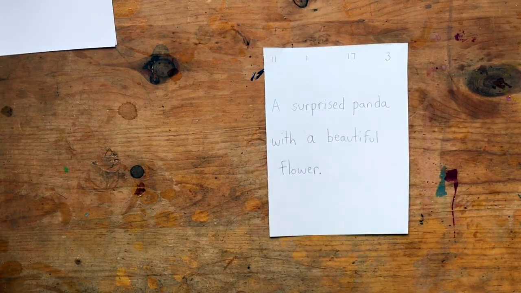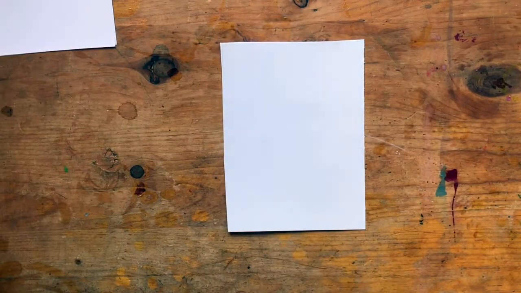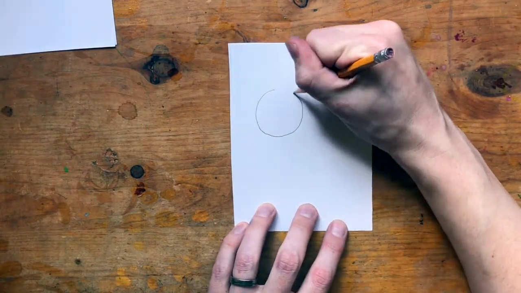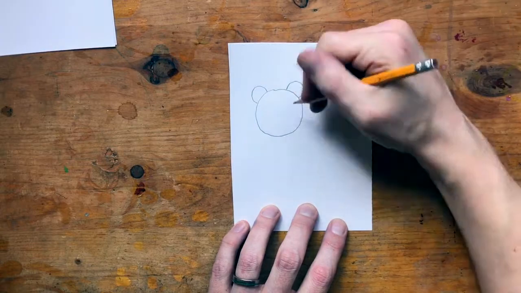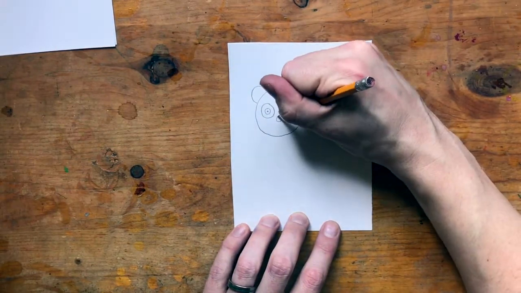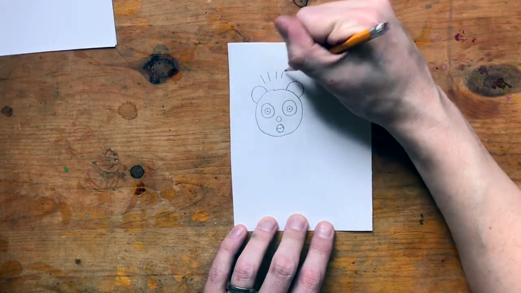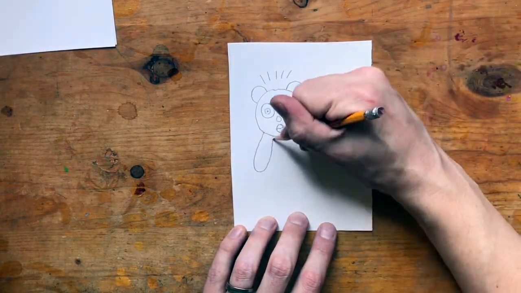My last word was flower, so I used my chart to make my sentence: a surprised panda with a beautiful flower. Now it's time to draw that. I'm just going to draw my panda however I think a panda should look. If I need to look up a picture of a panda, that's okay. But for me, I'll just make my surprised panda.